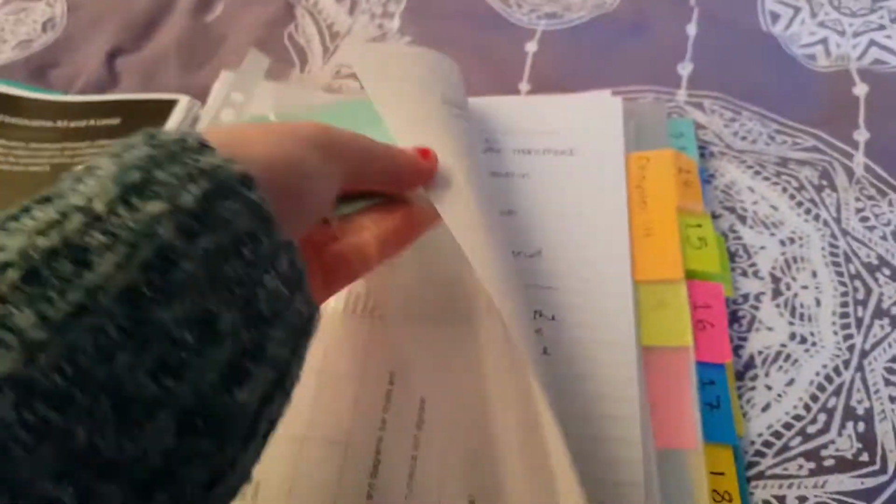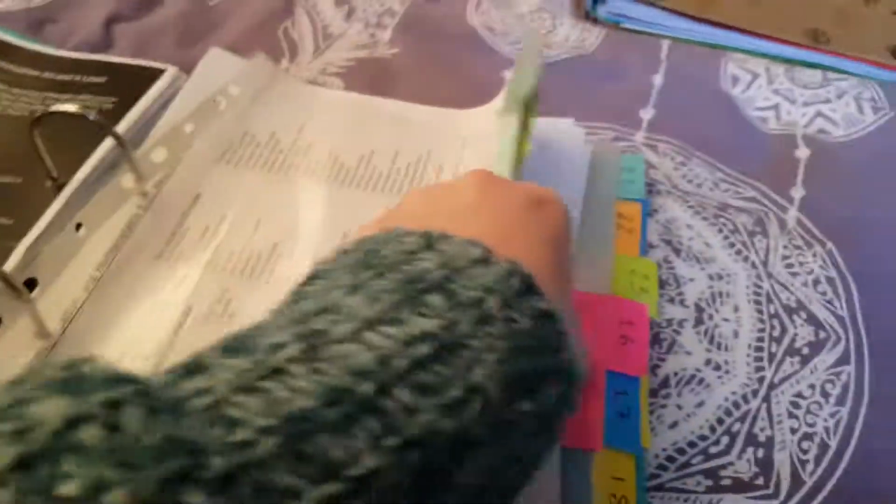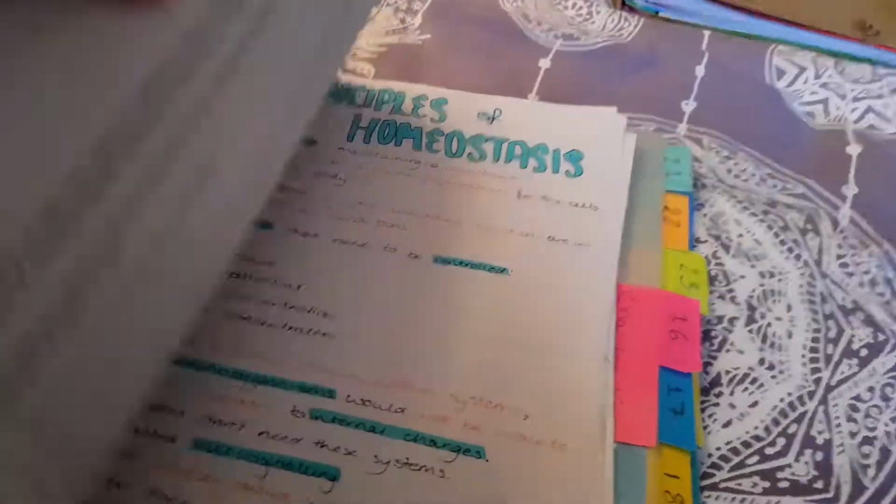Because I have different folders for past papers for biology, a different folder for past papers for chemistry, and a different one for maths, because I'm being organised. So how I do it is I rewrite the notes. So let's go to one that I've rewritten. Okay, so I rewrite the notes like this.